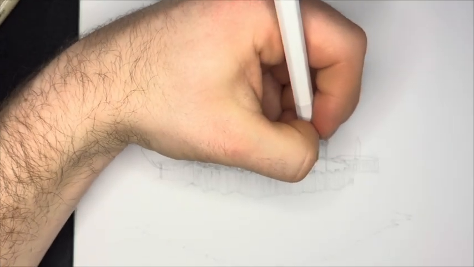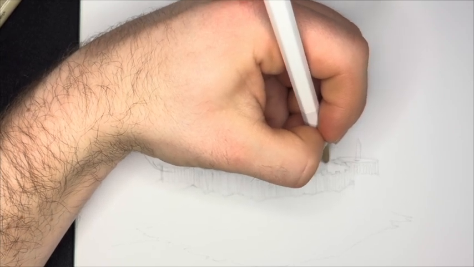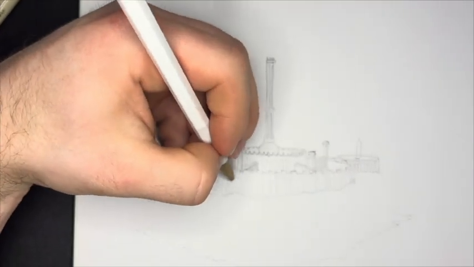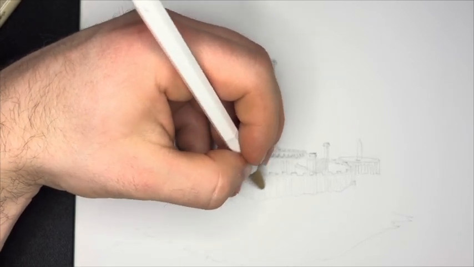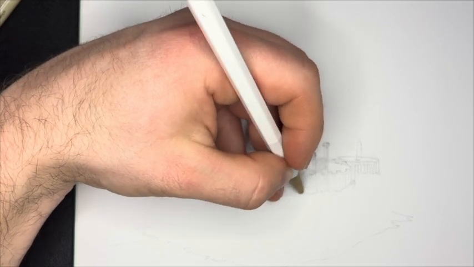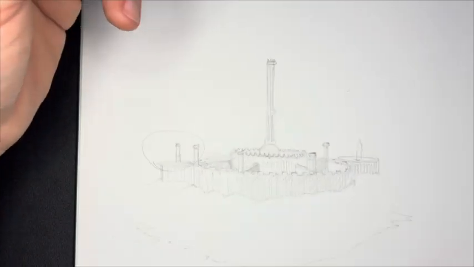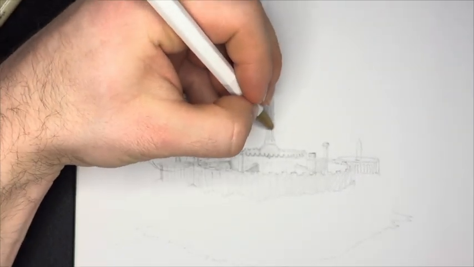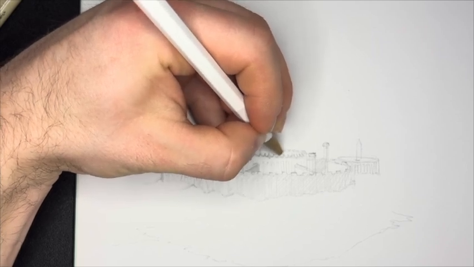Pretending the sun might be coming from the left-hand side of our page. And with that in mind, we can also add some shading to the right-hand side of the city walls themselves. Let's also add some shading to the right-hand side of these objects here.